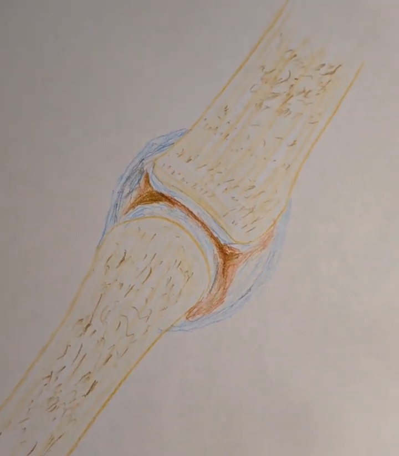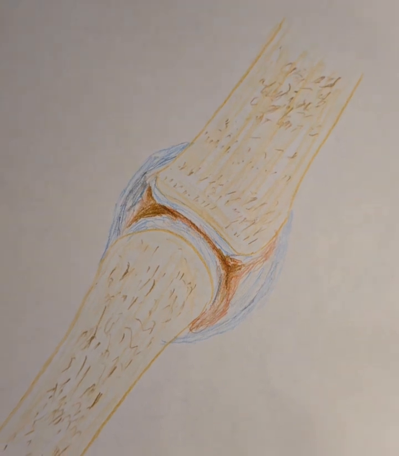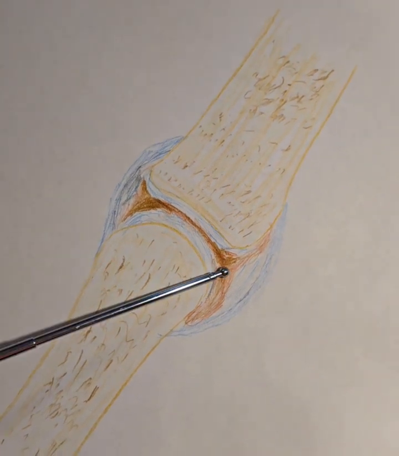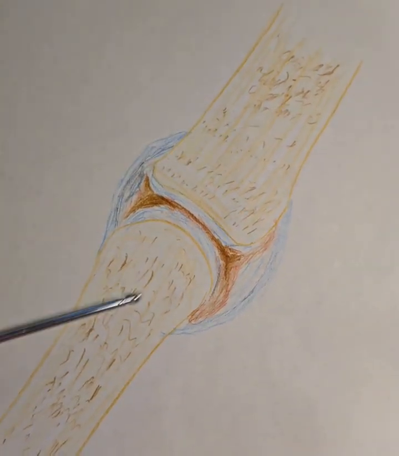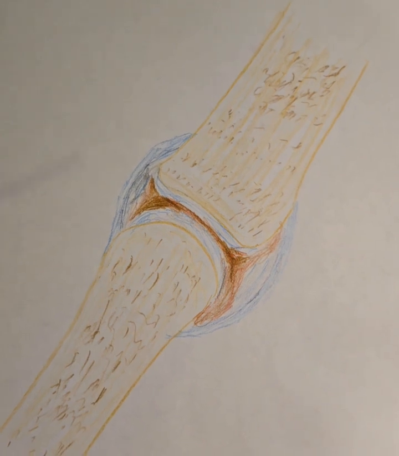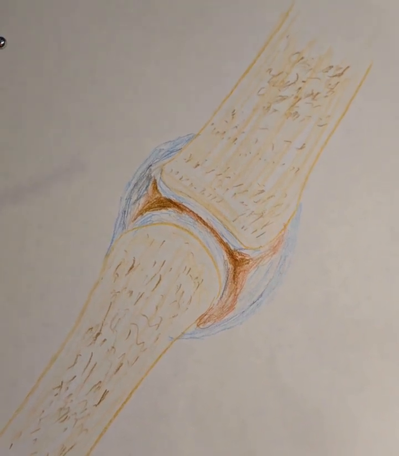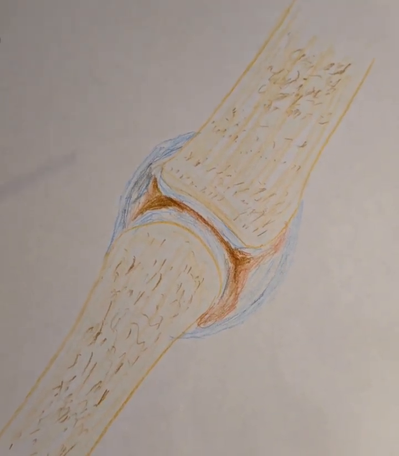Lastly, we have synovial joints. These joints have a fluid-filled cavity that connects the bones. The fluid allows these joints to move freely, which is known as diarthrosis.